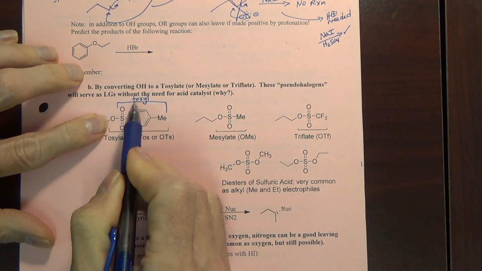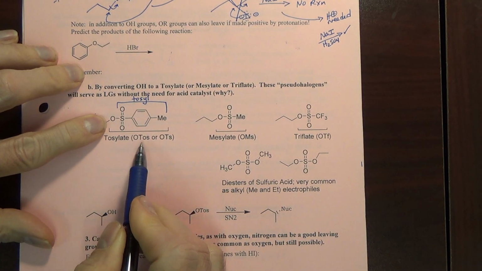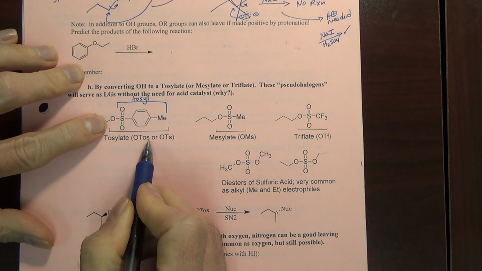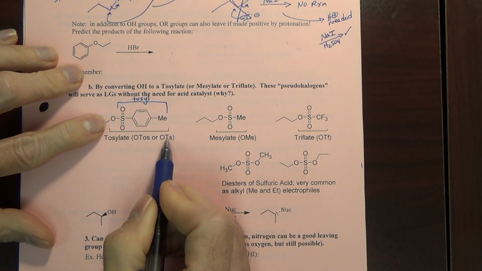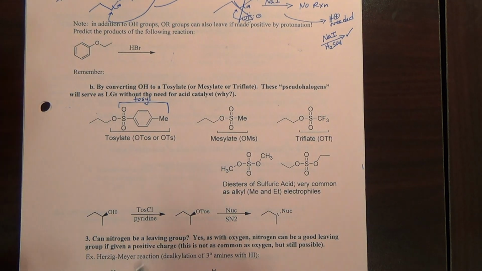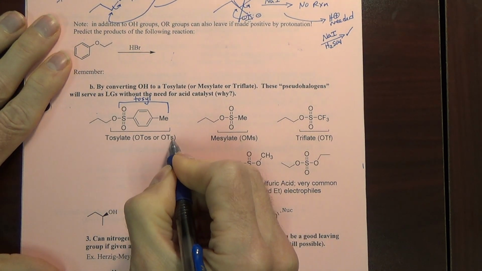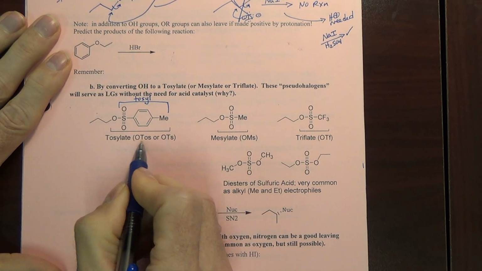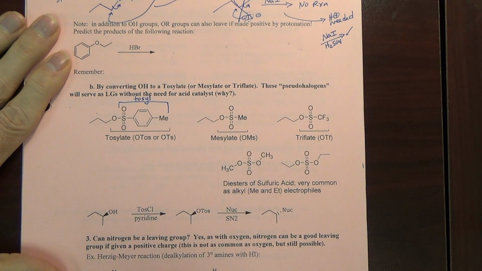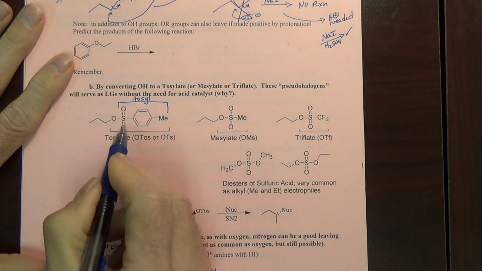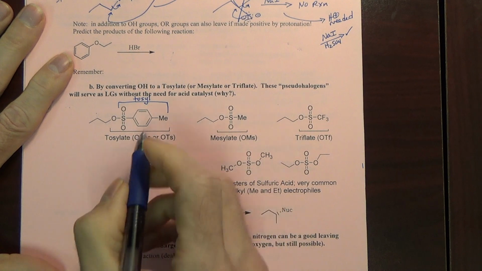If we have the O there, it would be called O-tosyl. Now, O-tosyl is abbreviated OTos or O just Ts. Now, most textbooks actually just say Ts. I like to put in the Tos so we can pronounce it OTos. Now, this will serve as a leaving group.